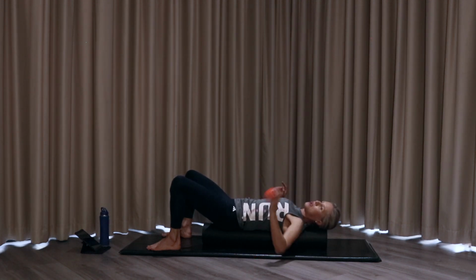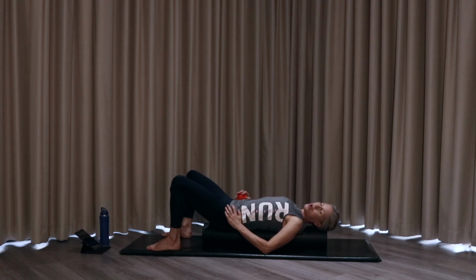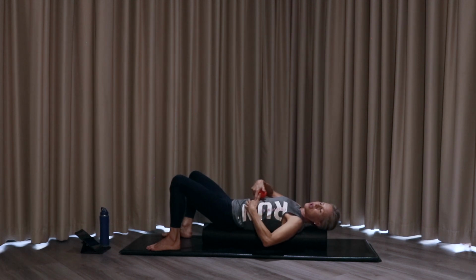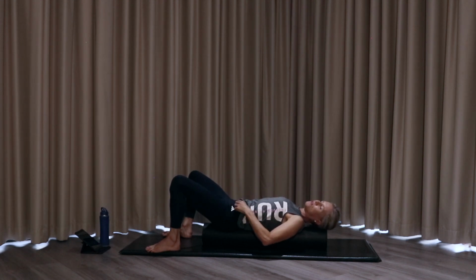Now we're going to take that reflex ball, and I want you to work up and around with the colon, so it's that upside down U. We're going to start on the right hip bone, inside the right hip bone, where we start with the ascending colon. So that colon going up, going across, and going down. Use both hands and apply a nice deep pressure into the ball. And again, if your t-shirt's getting in the way, just tuck it in.